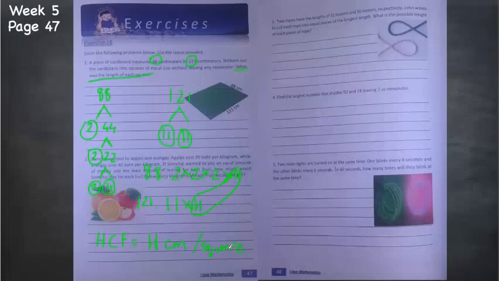Okay, sorry, I can't write properly. So we just answered our first question, which is what was the length of each square? Each square is 11 centimeters, right? So that's for number 1E.